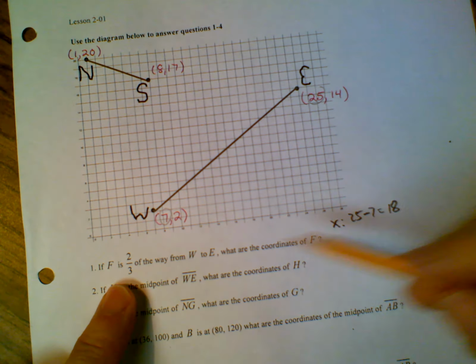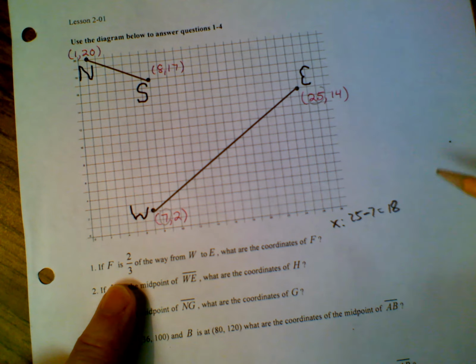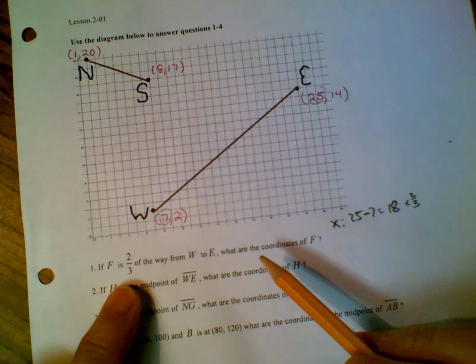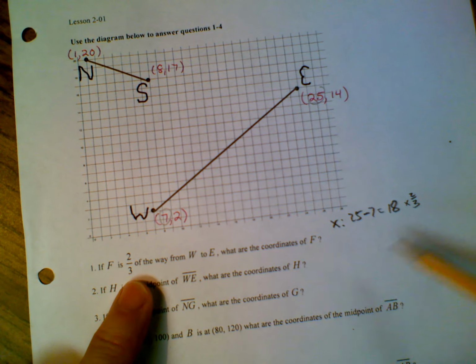Now, we want to go 2/3 of the way of that 18 steps. So 2/3 of 18, the word "of" in English often translates to multiplication in mathematics. 2/3 of 18 is 12.